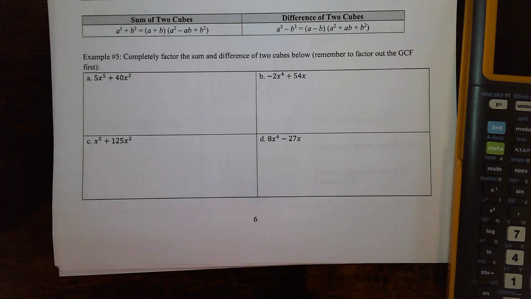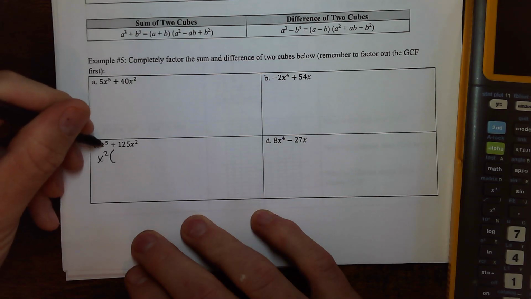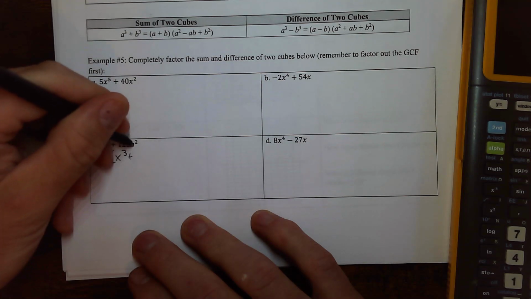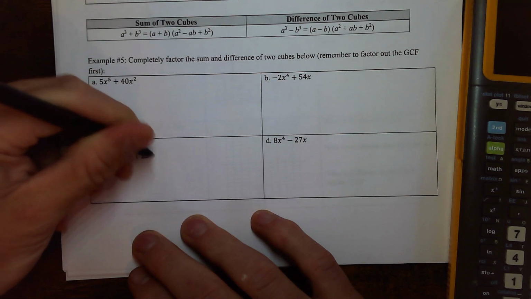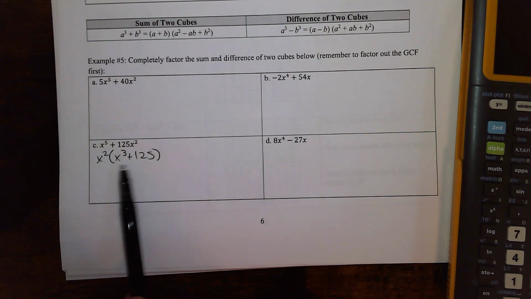The first thing we do when we factor is I ask myself, do I have any common factors here? And I do. I have x squared. And so I take that out. And so if I have 5x's, took 2 out, I've got 3 left. Take out the x squared there, I still got 125. Okay. So this is another higher order factoring method that we're going to use.